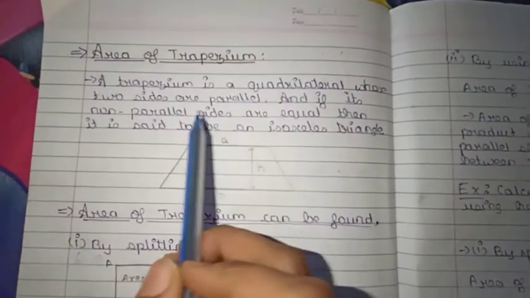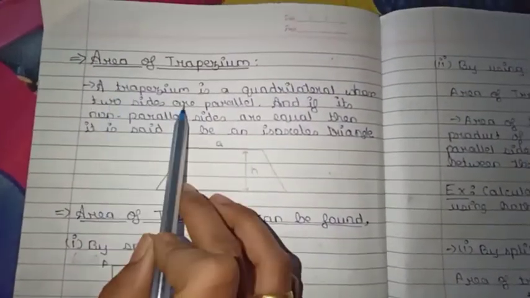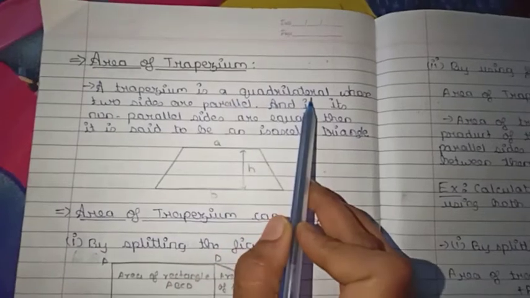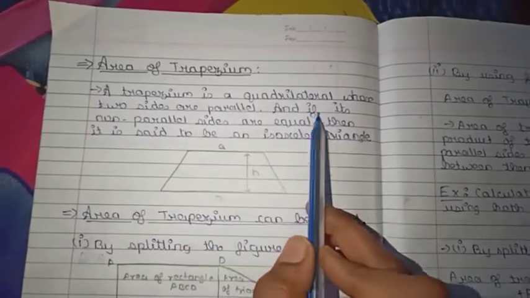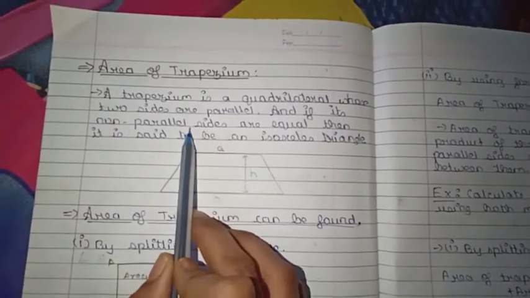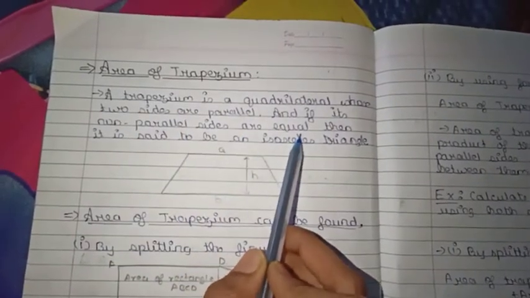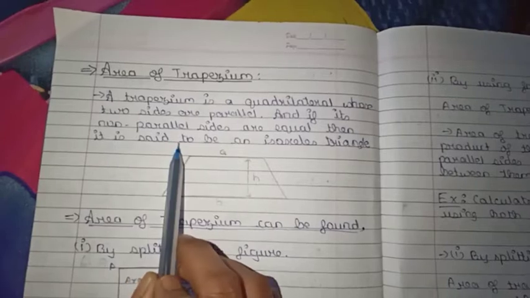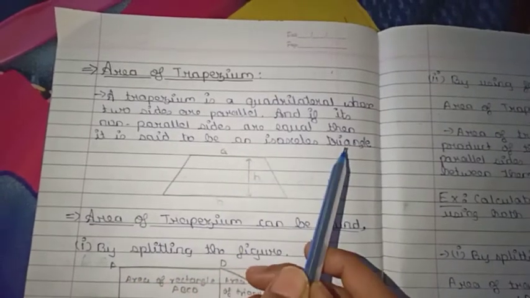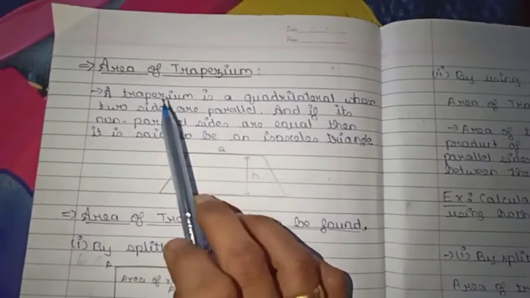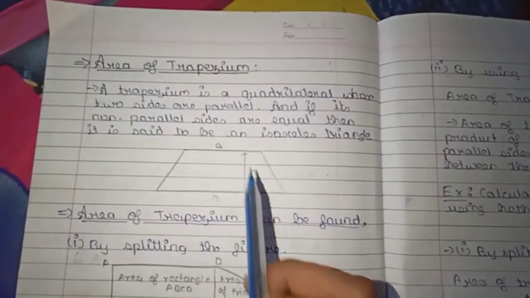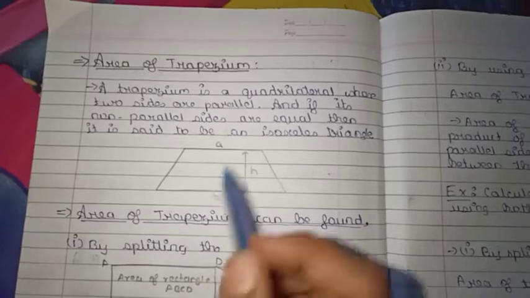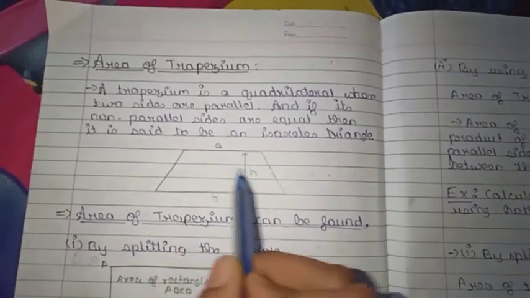So what is a trapezium? A trapezium is a quadrilateral whose two sides are parallel, and if its non-parallel sides are equal, then it is said to be an isosceles trapezium. A trapezium is a quadrilateral, meaning four sides are joined together and two of the sides are parallel to each other. These two sides are parallel to each other.